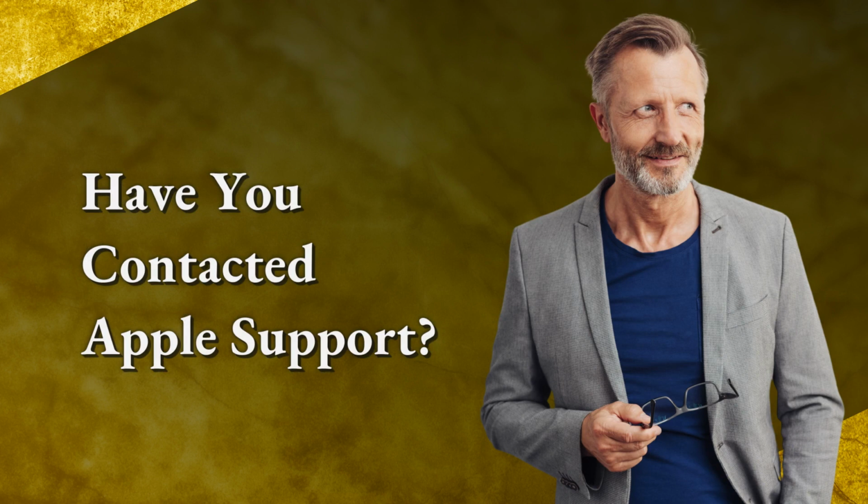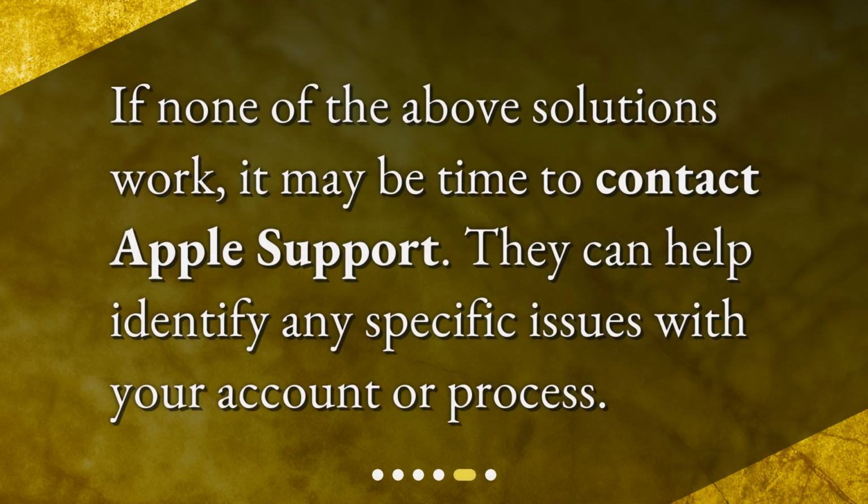Have you contacted Apple support? If none of the above solutions work, it may be time to contact Apple support. They can help identify any specific issues with your account or process.